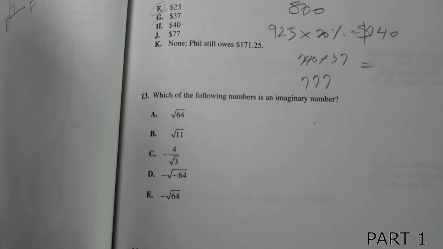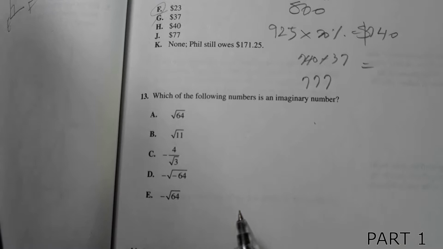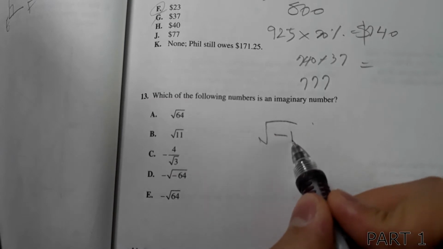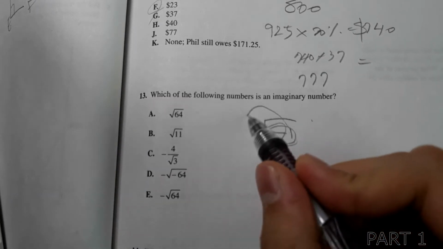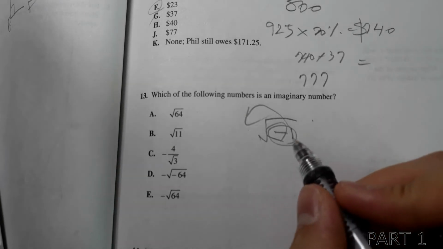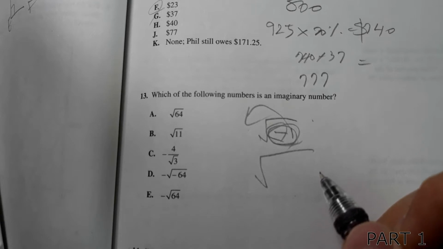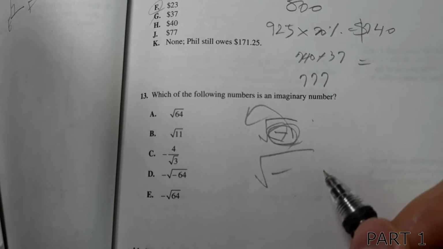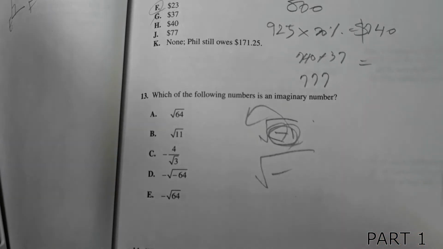Okay, which of the following numbers is an imaginary number? Okay, an imaginary number looks something like this. There's a negative inside the root, and this cannot go out. If you make it into the simplest form and there's a negative inside the root, then that's the imaginary number.